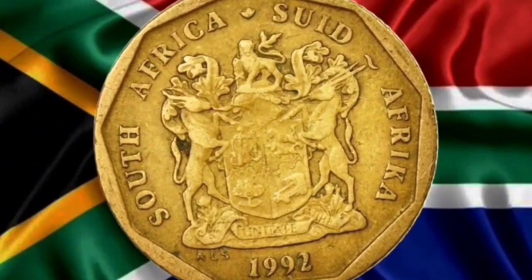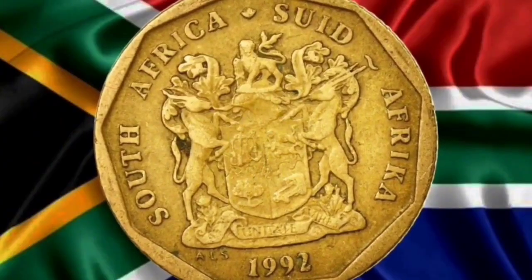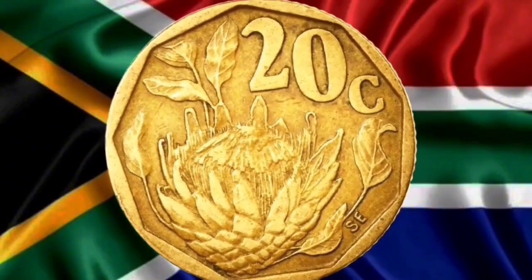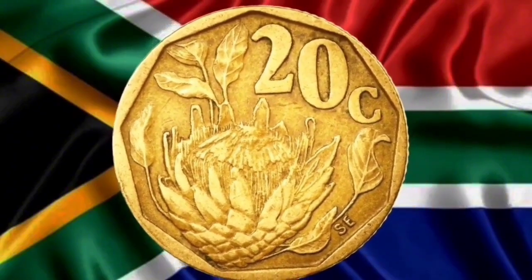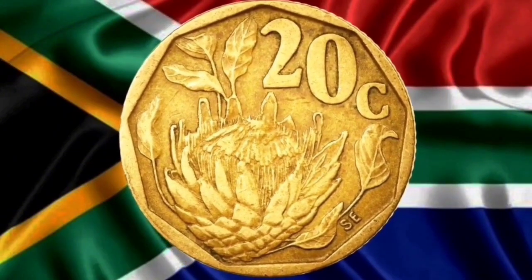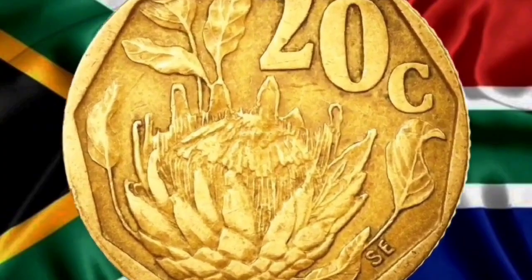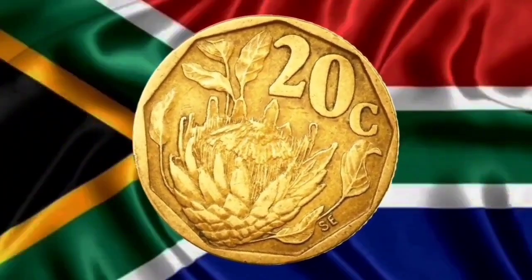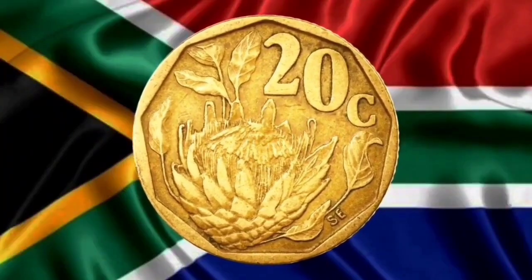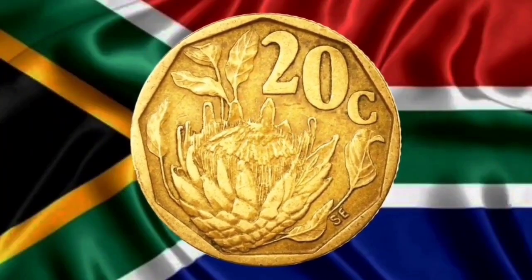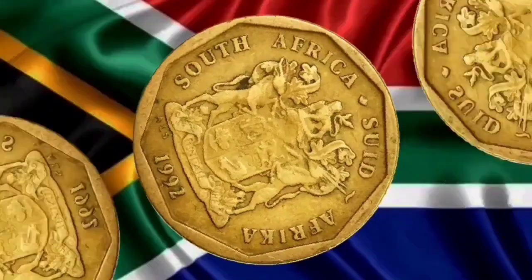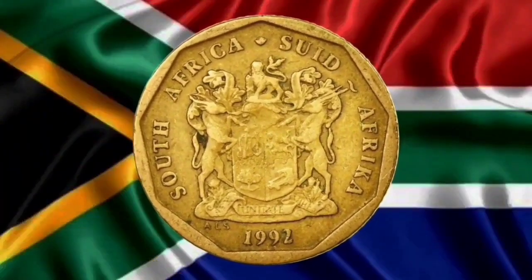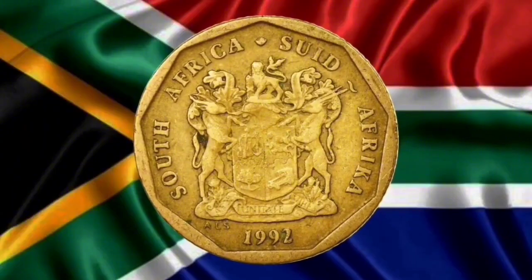Now, let's talk about value. While the standard 1992 20-cent coin may only fetch a small amount in general circulation, there are rare error coins and uncirculated pieces that have stunned collectors. Some versions, especially those with die errors, doubled strikes, or proof-like finishes, have been reportedly valued as high as $8 million in private auctions and collector markets. These coins are extremely scarce and highly sought after for their rarity and condition.